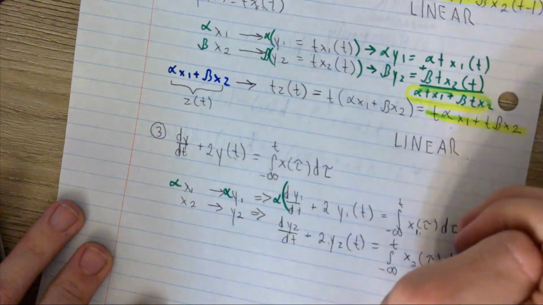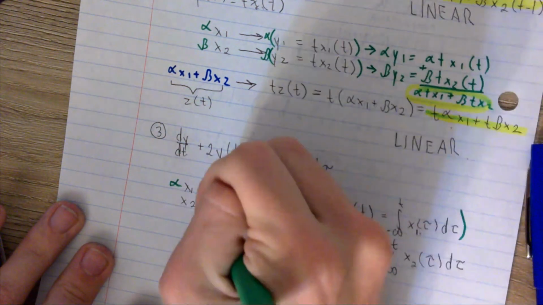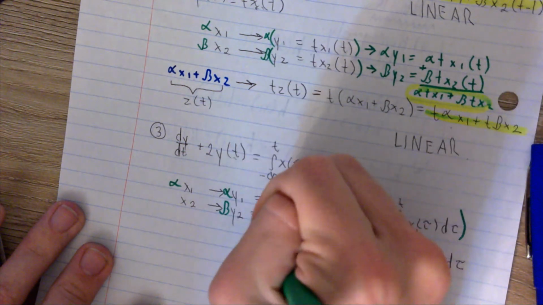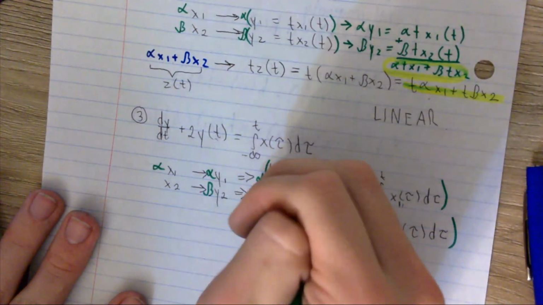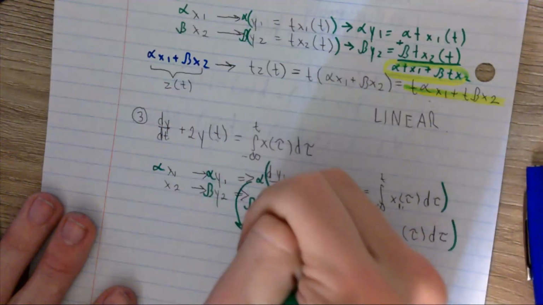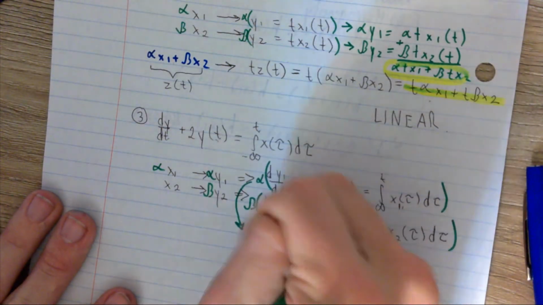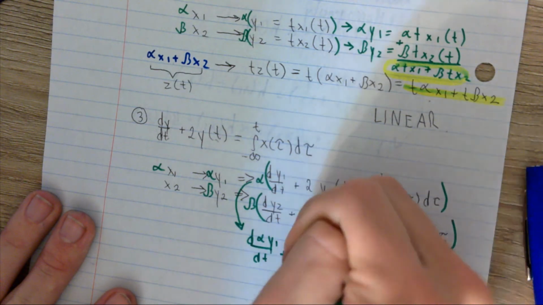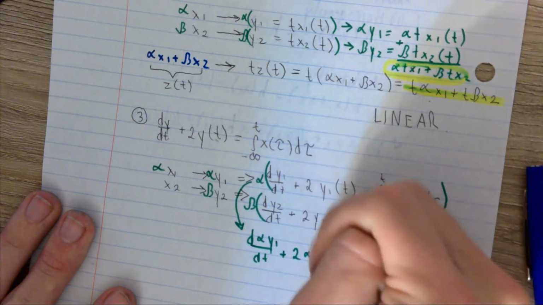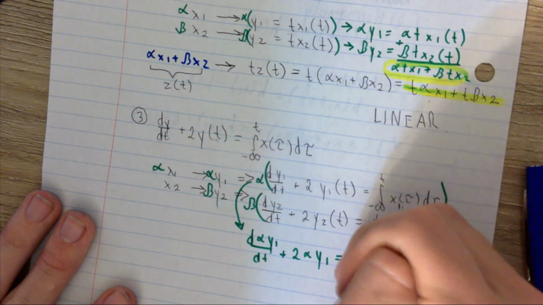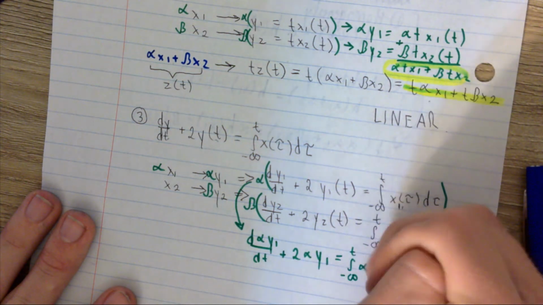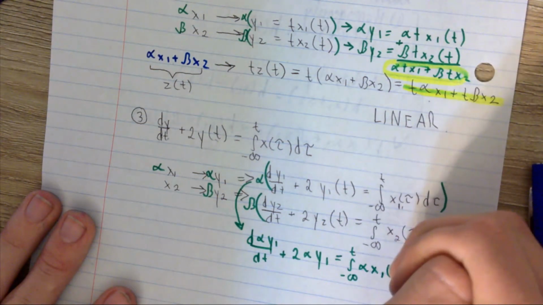And then this is going to be beta, and that's going to be beta times this entire thing here. And so let me simplify the first one up here. So bring this one down here. This is going to be d(alpha y1)/dt plus 2 alpha y1 equals the integral from negative infinity to t of alpha x1(τ) dτ.